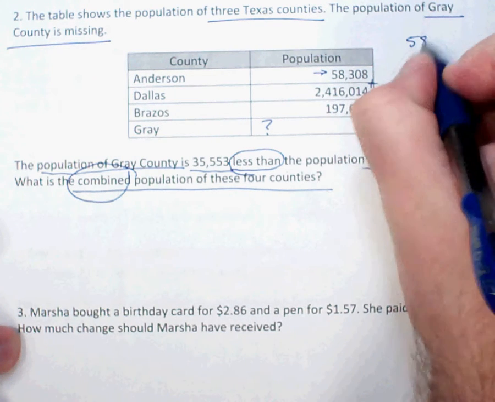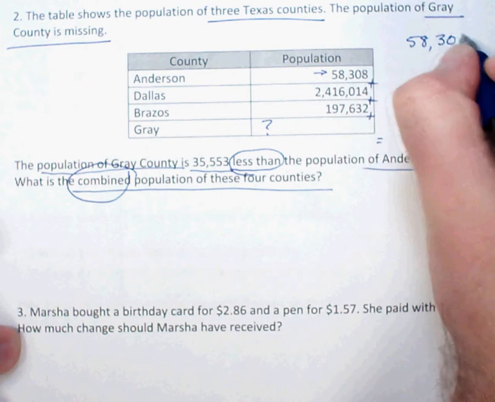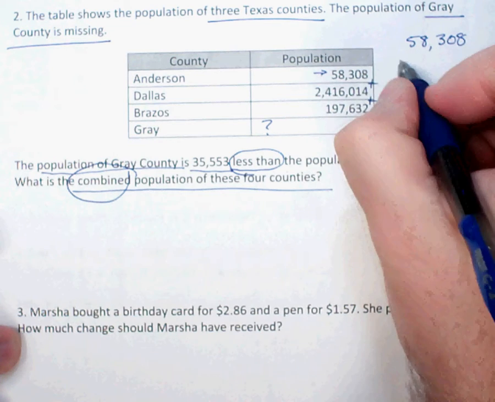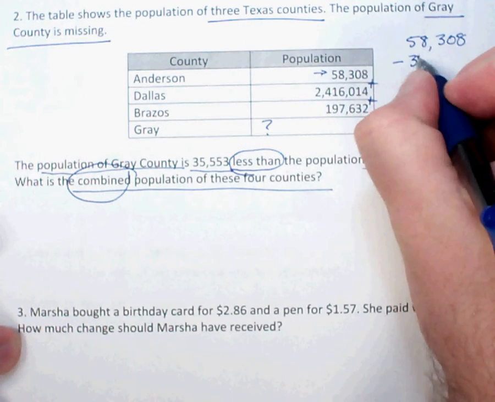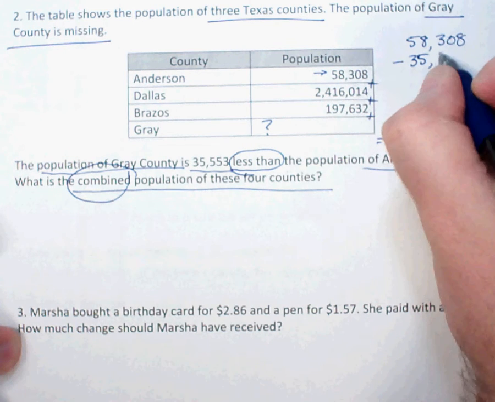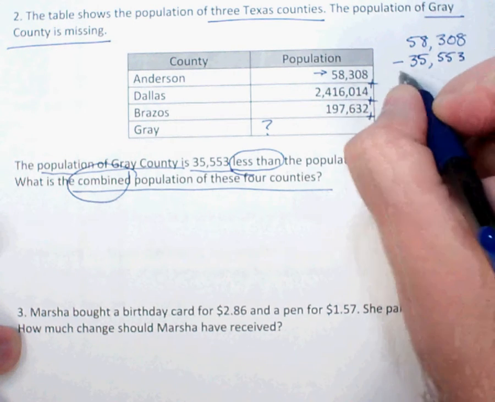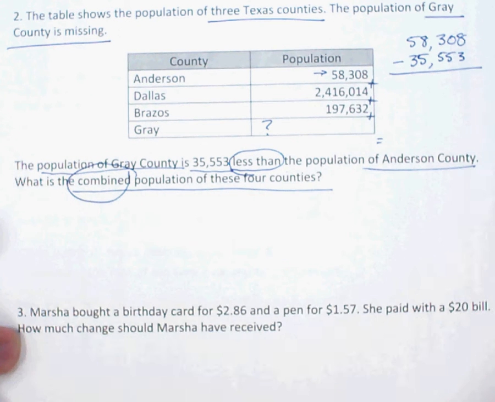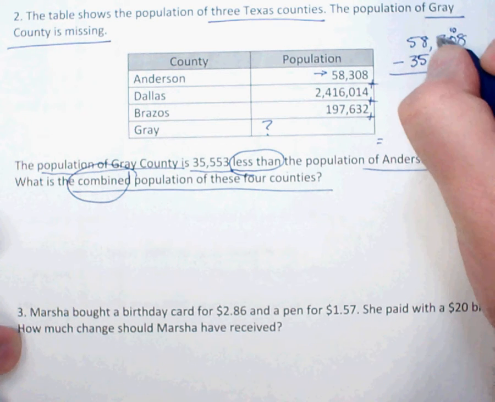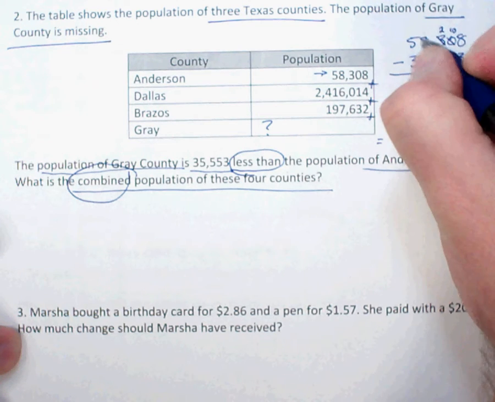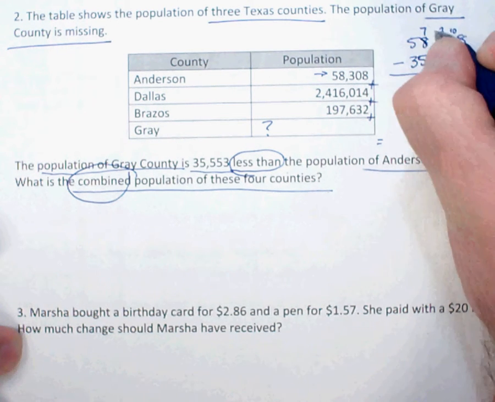So 58,308 for Anderson County, and then Gray County is 35,553 less than that. All right. Just setting up my regrouping before I get going on this.